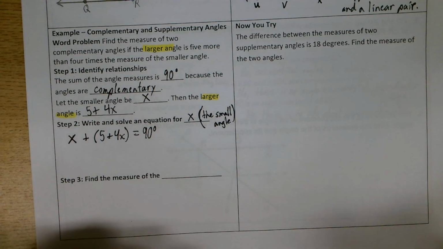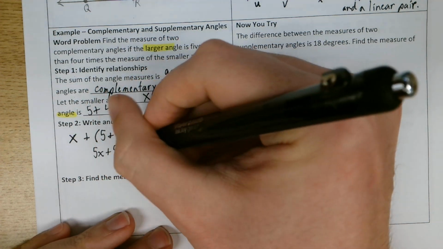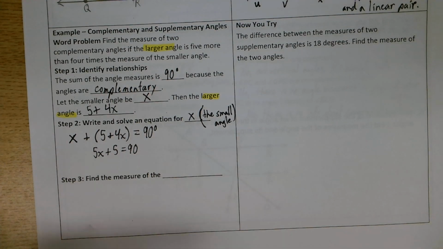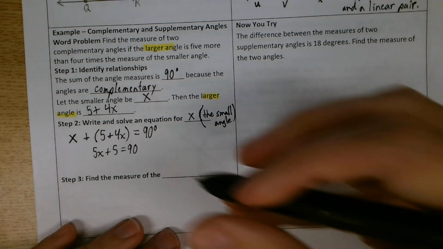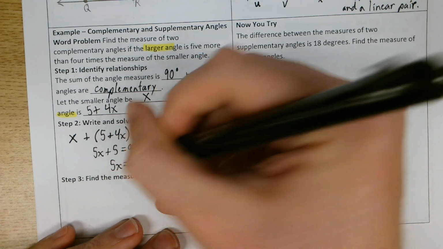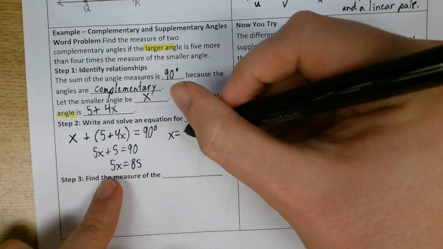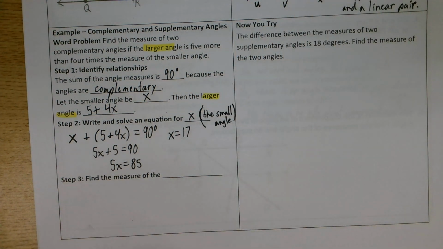We'll combine like terms. We'll get 5x plus 5 equals 90. Subtract 5, get 5x equals 85. We'll find that x equals 17 once we're done.